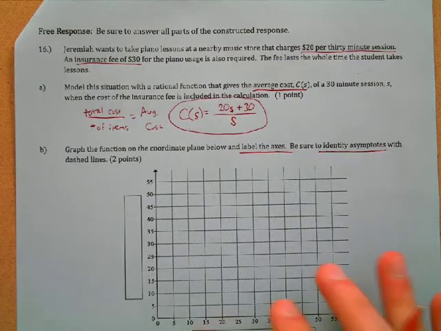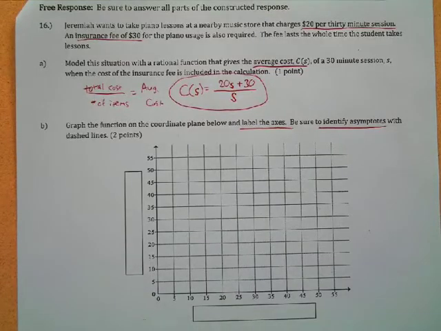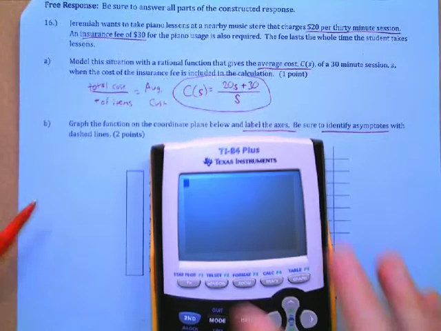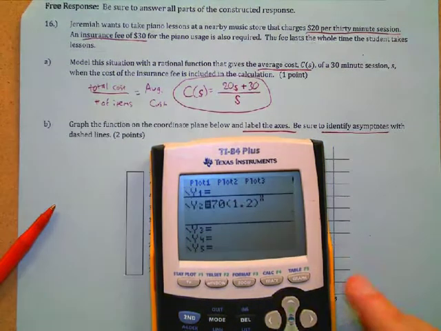All right, now, what's the best thing we can use to help us graph this function? The calculator, right. So pull out the calculator. All right, I'm going to go to Y equals, clear out my old stuff here.